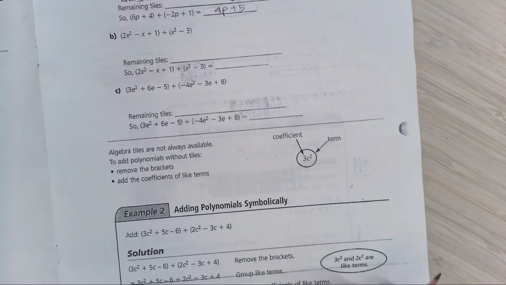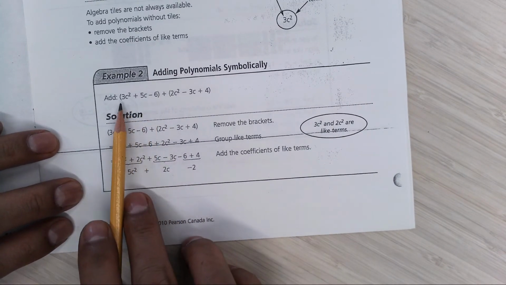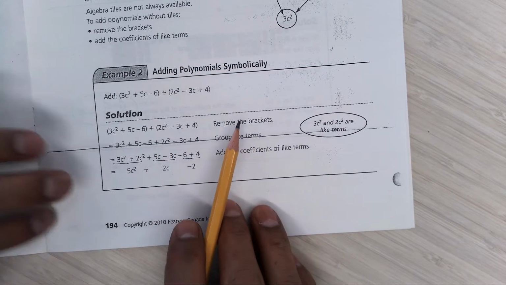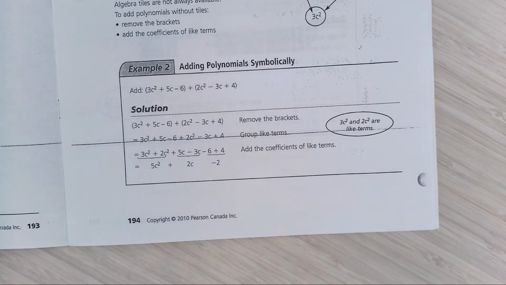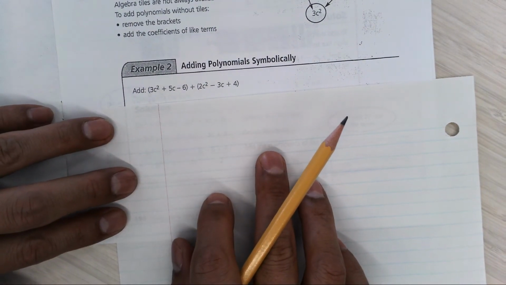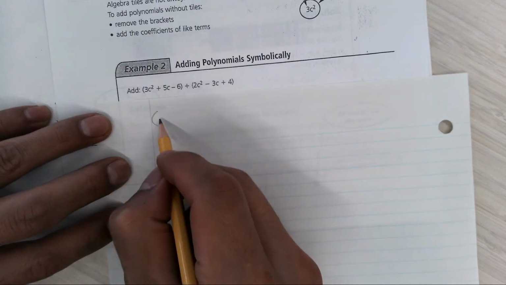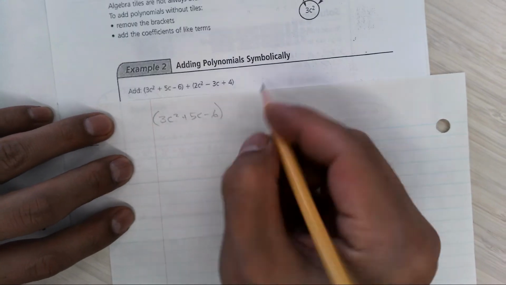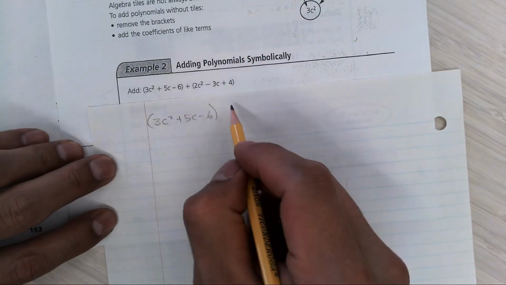And then down here, they're just demonstrating how to add polynomials symbolically. Okay, so actually I'm going to see if I can show you that on a separate loose leaf. Okay, so here, this is the polynomial that they want to add. So I'm going to redo this for you, so you can follow what they're actually showing you here, if that's not very clear to you. So follow this, okay?